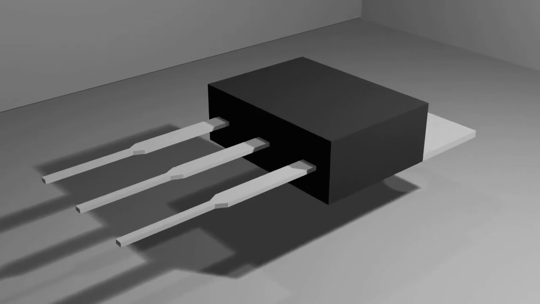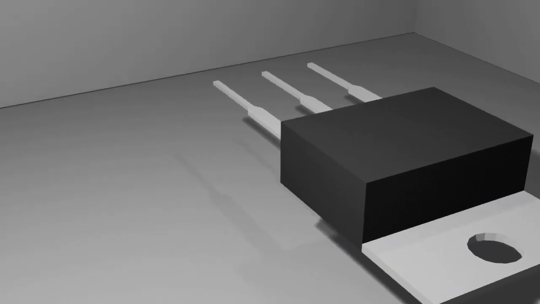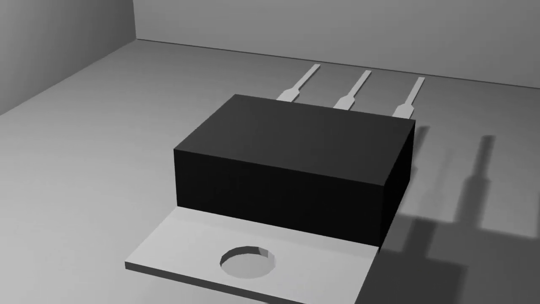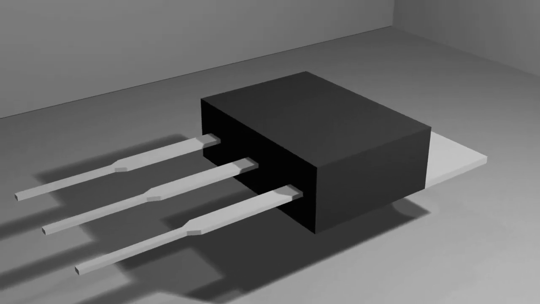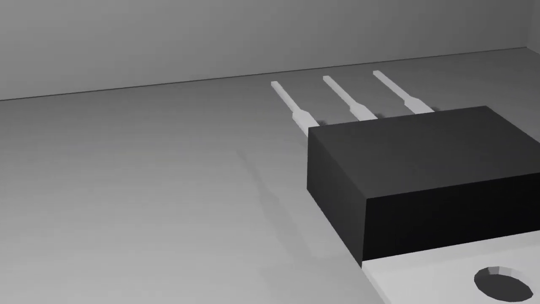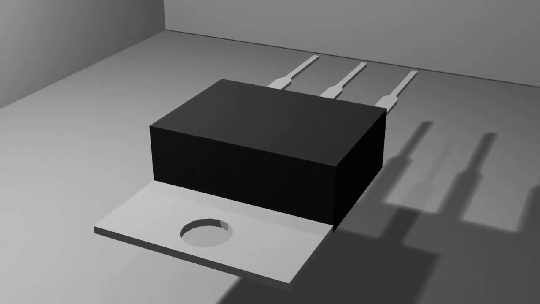Let me explain about transistor. A transistor is a semiconductor device used to amplify or switch electronic signals in electrical power. It works on the principle of controlling the flow of current through semiconductor materials, typically silicon or germanium, with an electric field.